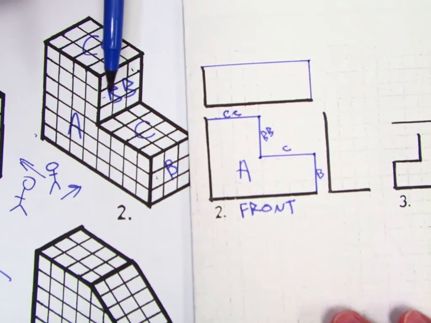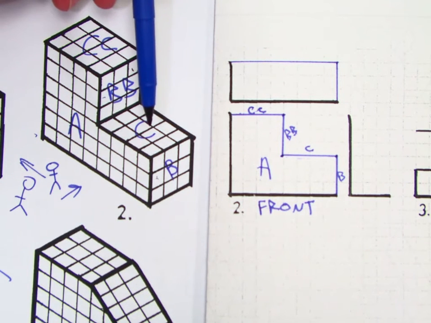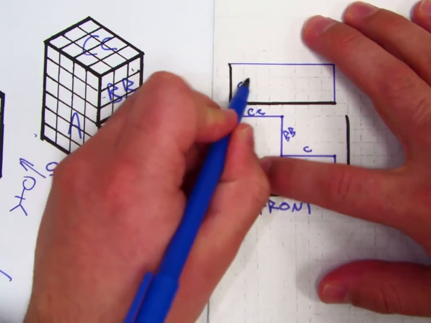And as I look down from the top, looking at my isometric view, I can view plane CC, and I can view plane C. Which one is further to the left? If you said CC, that's right. That's correct, I should say.